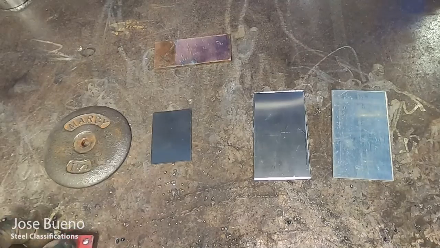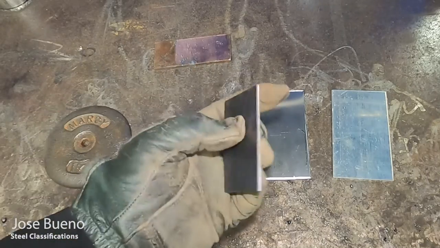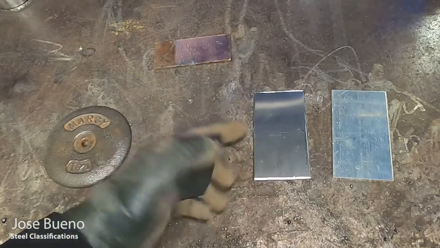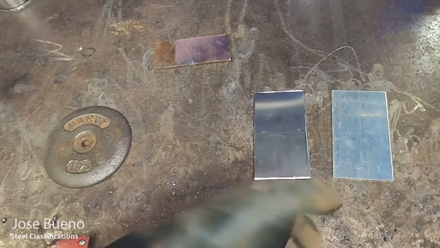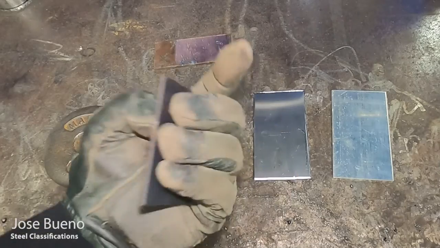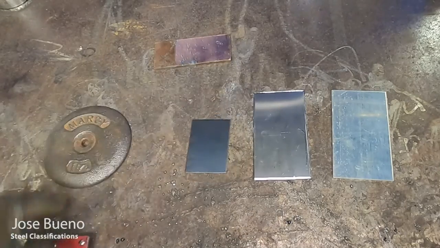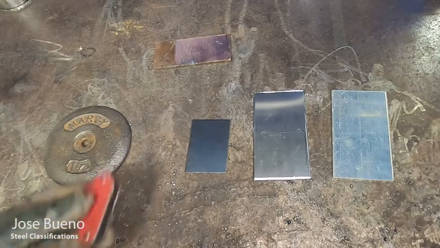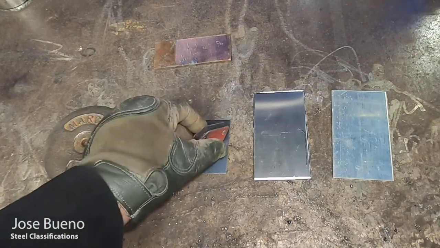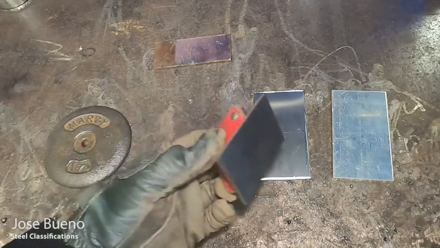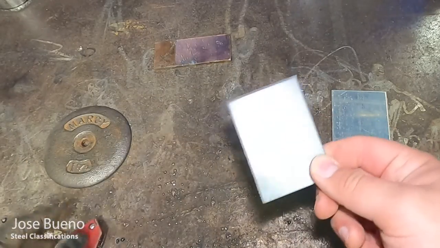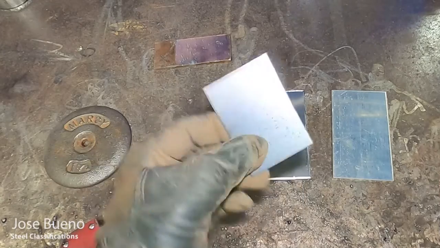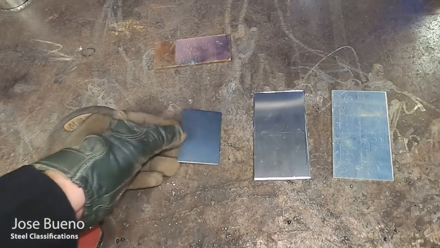Now let's move on to the third piece. Now, this third piece of metal is obviously smaller than the first two. And it's definitely lighter than the second plate, but for being this small size, it's about as heavy as the first plate. And let's go ahead and test that with a magnet. Okay, so it definitely picks it up, so we know that there is definitely iron in this. And so I feel confident at this point, without a doubt, that this is definitely carbon steel.